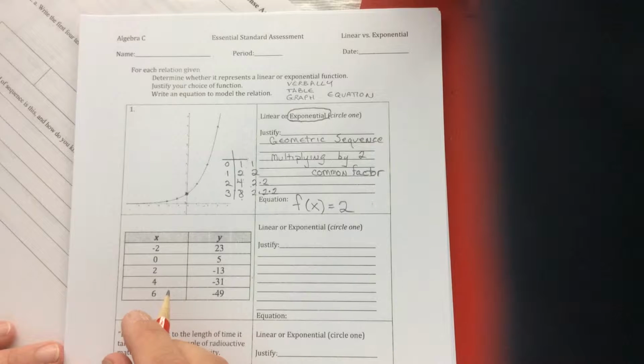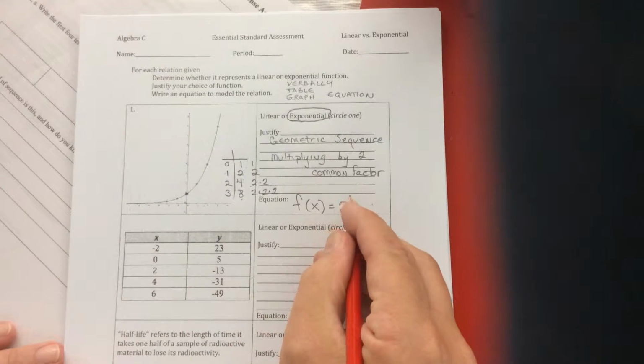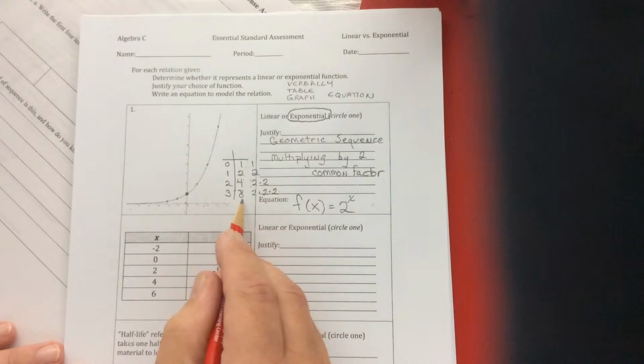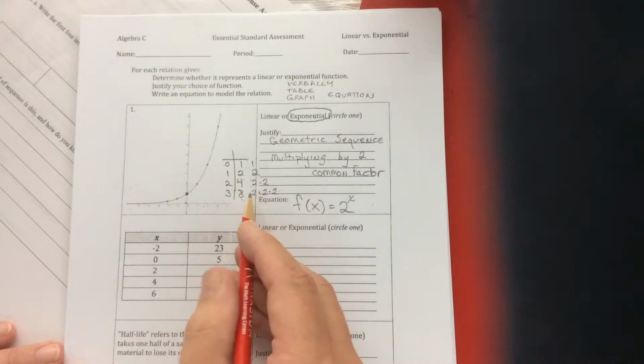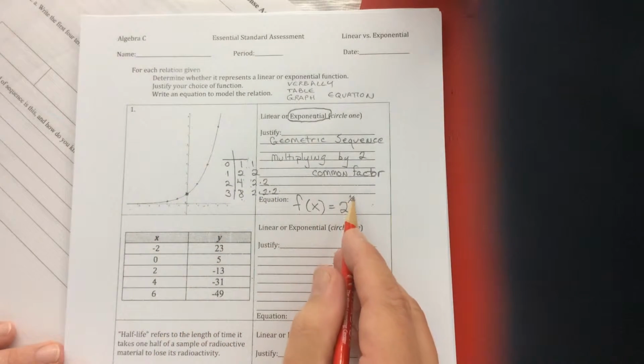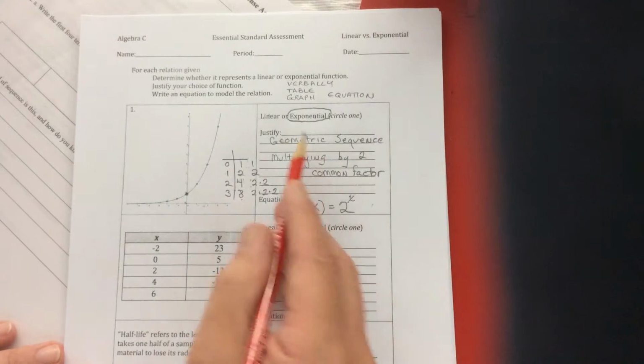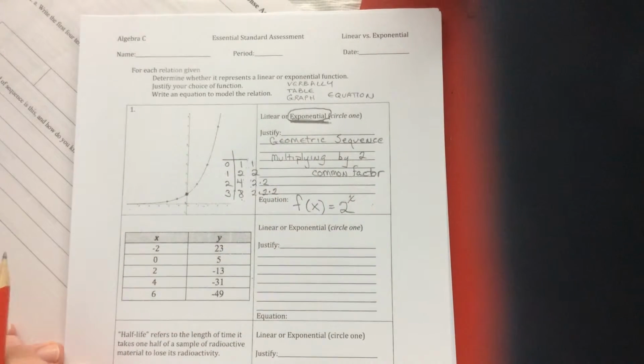How do we write that? Yes, exactly. To the power of x. We have repeated multiplication, and we write repeated multiplication as an exponent, which, by the way, makes it an exponential function.